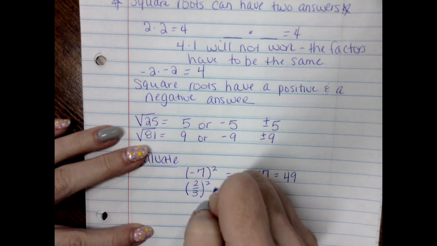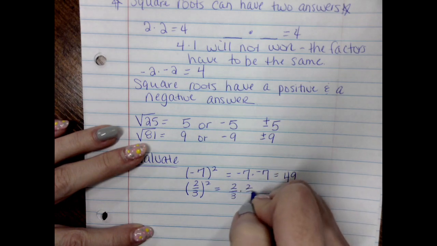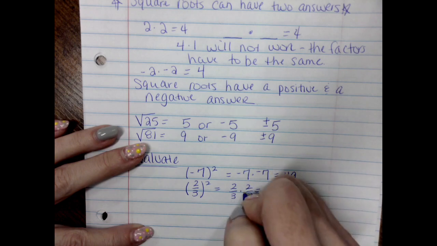Okay, 2/3 squared. Don't panic just because it's a fraction. 2/3 times 2/3. Multiply straight across. 2 times 2 is 4. 3 times 3 is 9.